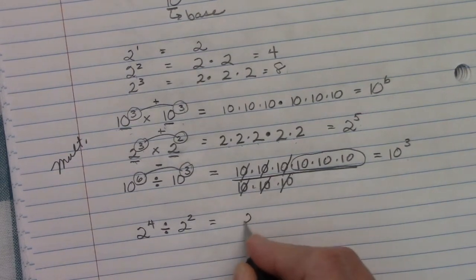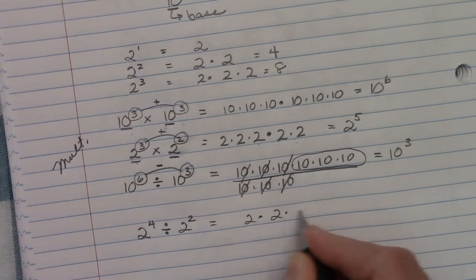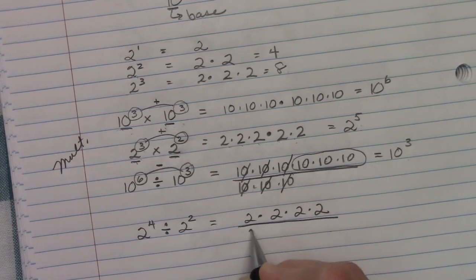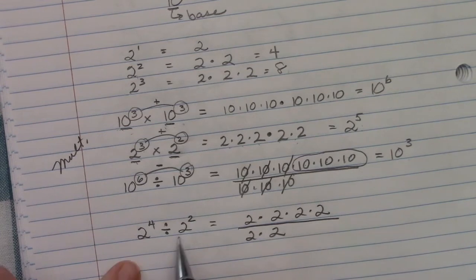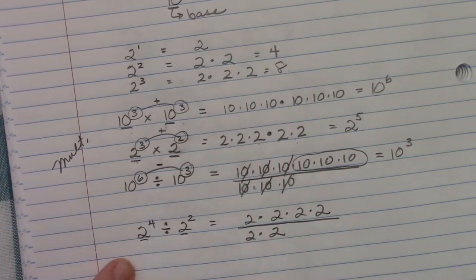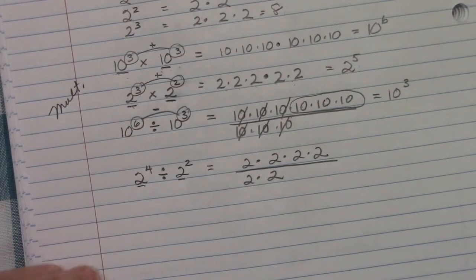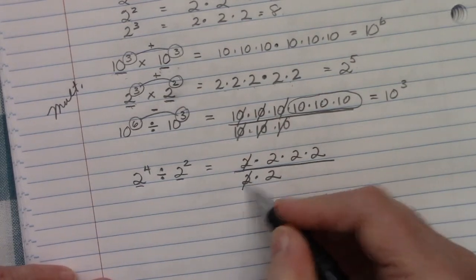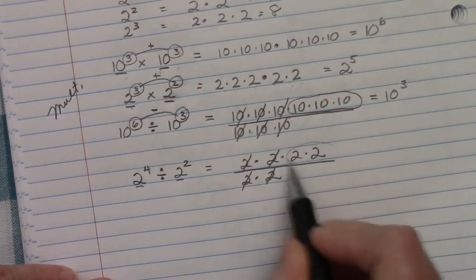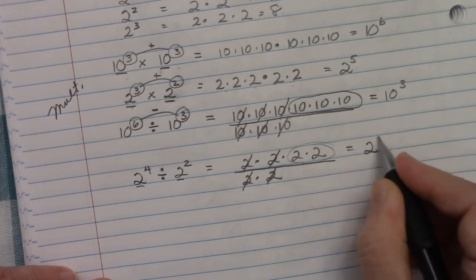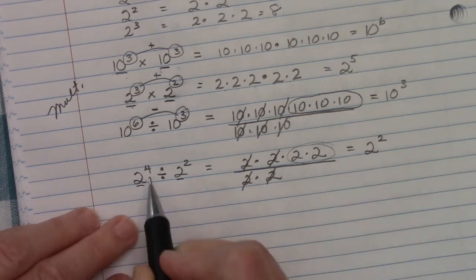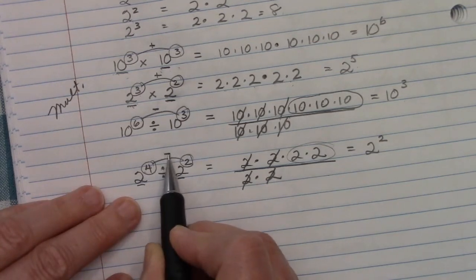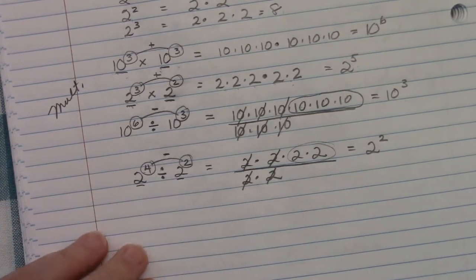Okay, that means we're going to have 4 2's, and we're going to divide by 2 2's. Again, notice that the base number is the same. This works while the base number is the same, at least for right now. This creates a 1, this creates a 1, and what do we have left? We have 2 squared left over. So we were able to do it with the 2's. We're just subtracting the exponents.